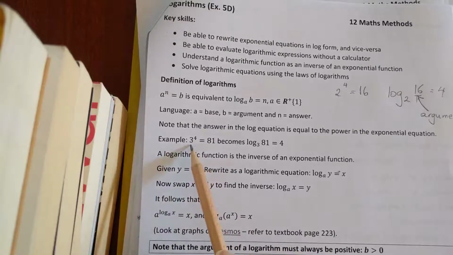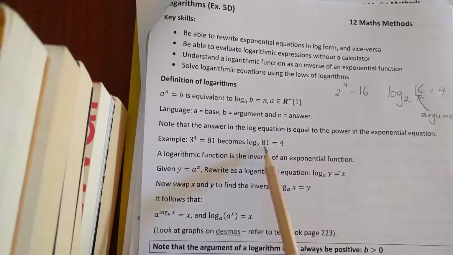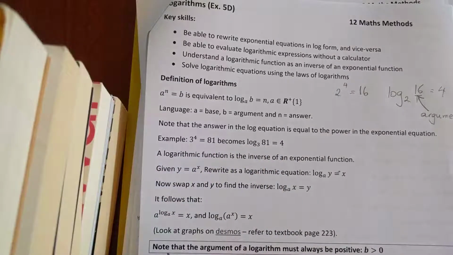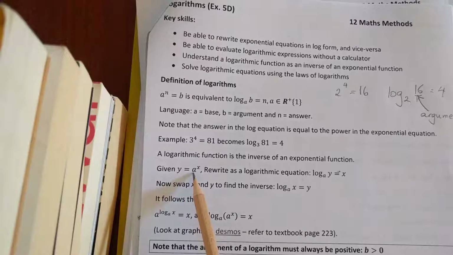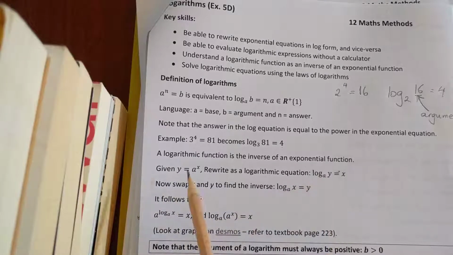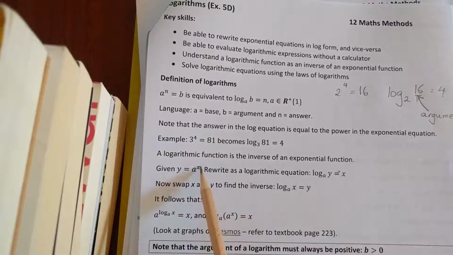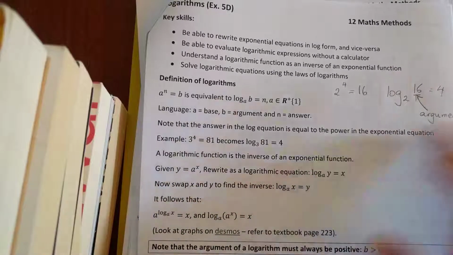So here's another example. 3 to the power of 4 equals 81. We can rewrite that as log base 3 of 81 equals 4. Now, a logarithmic function is the inverse of an exponential function. That means if I start with y equals a to the power of x, I can rewrite it as a logarithm. My a is the base here. My y, that's the argument, is the answer over here. And then this x is the power in the exponential equation.